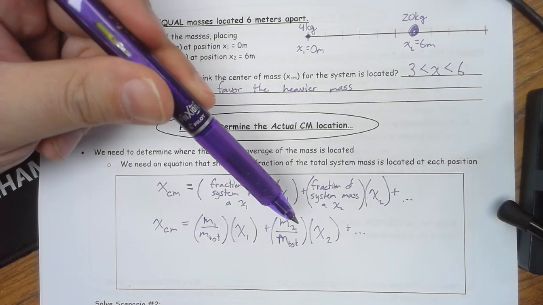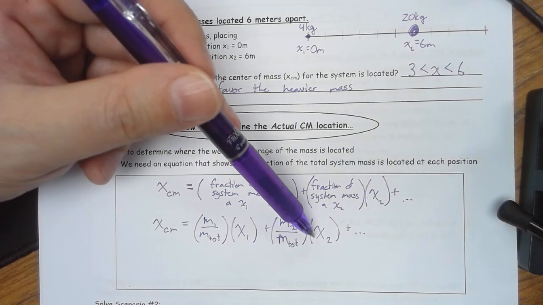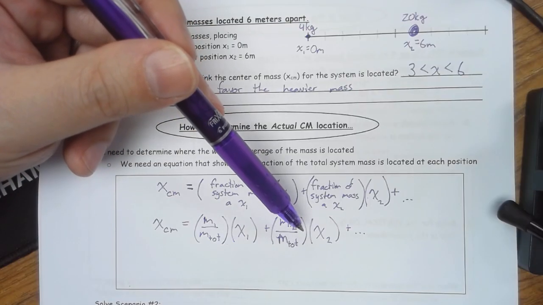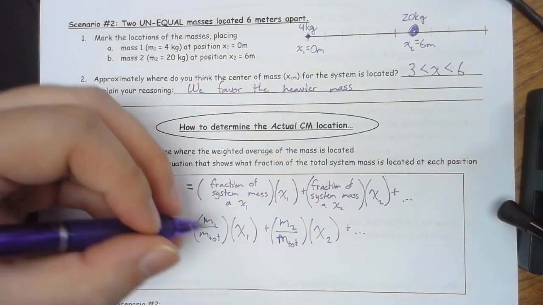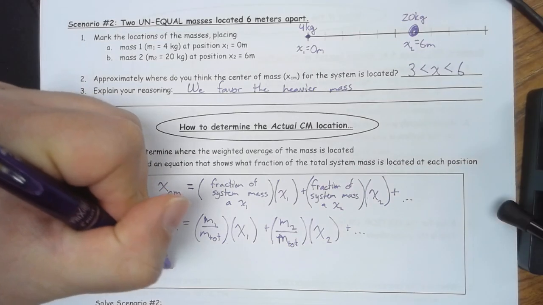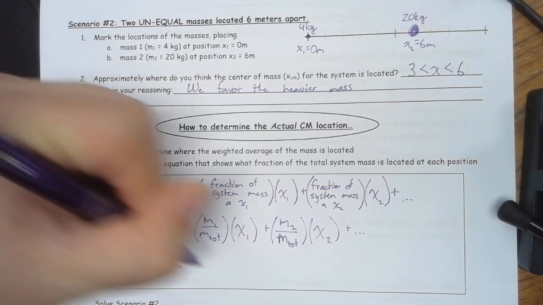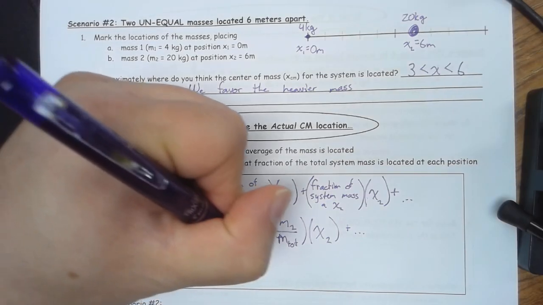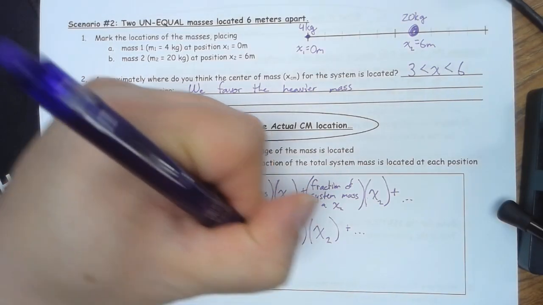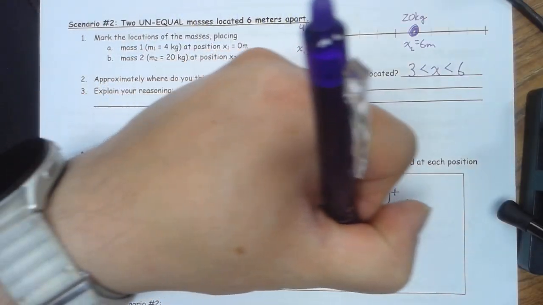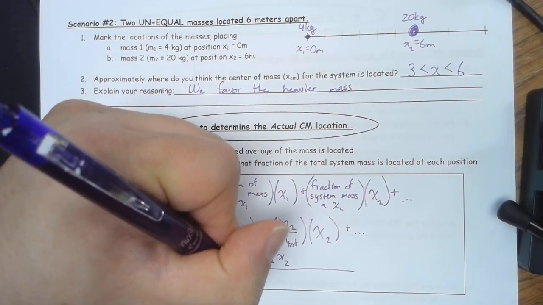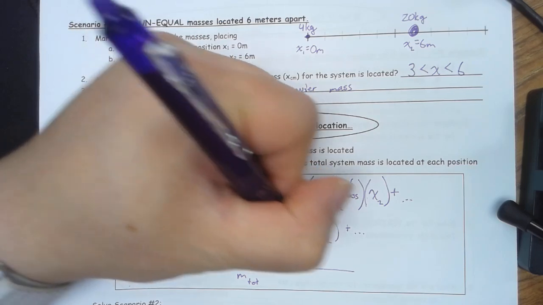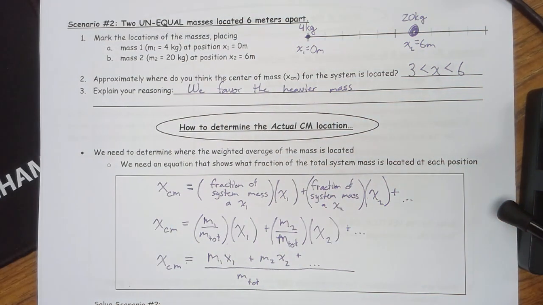M1 is different than M2, X1 is different than X2. What could we factor out, though? The total mass. So we're going to factor that out. Math class says that I could have M1 X1 plus M2 X2, all over the total mass. Even if I included an M3 X3 or M4 X4, that would all be added in. Let's see if it actually works out for us.